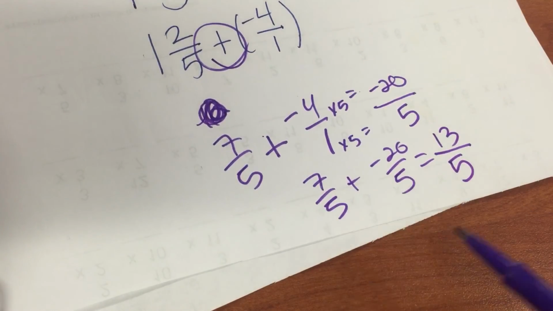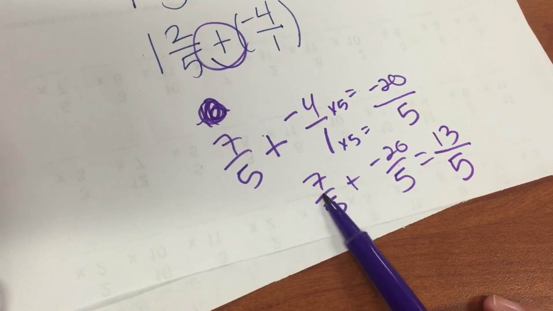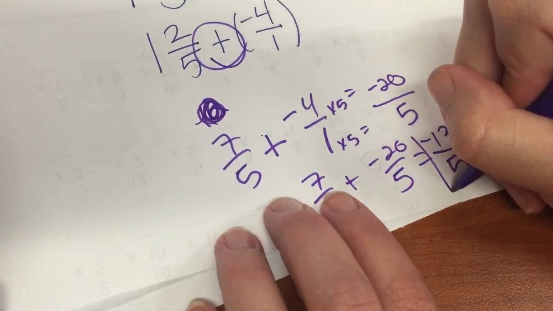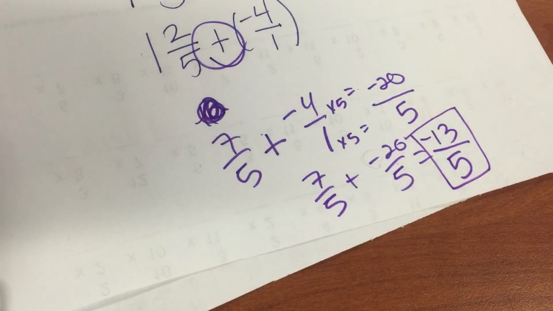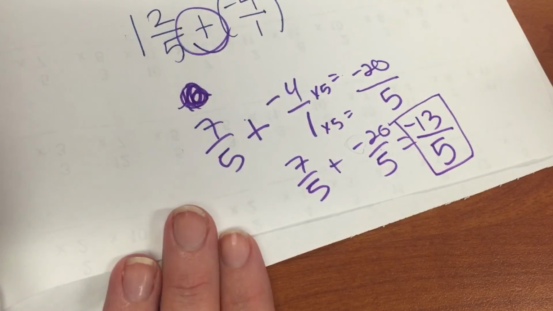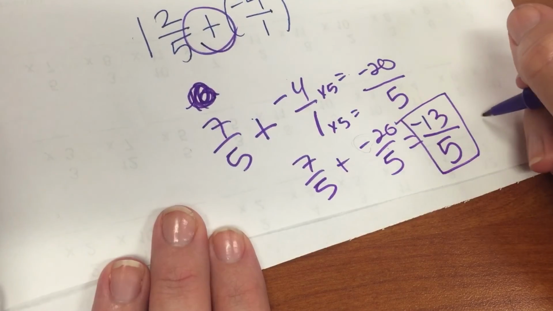Now, is it going to be positive or negative? Was 20 bigger than 7? Yes. 20 is bigger than 7, so we're going to take the negative sign. So it's -13/5. Good deal. But I'm not done yet. It's improper. We're not finished. We know for sure our answer is going to be negative, so make sure.